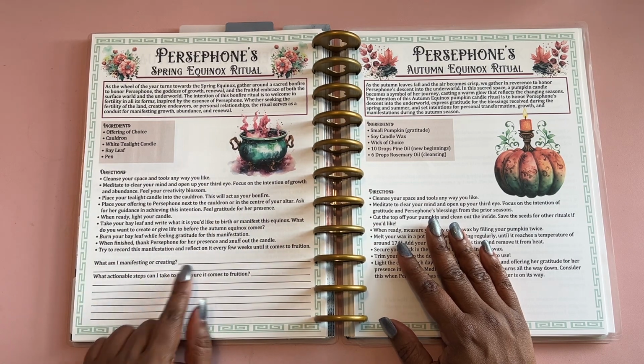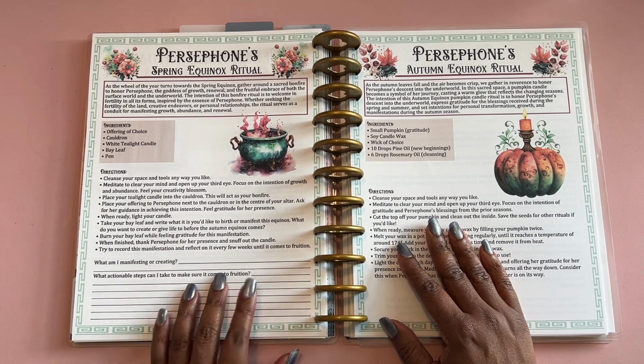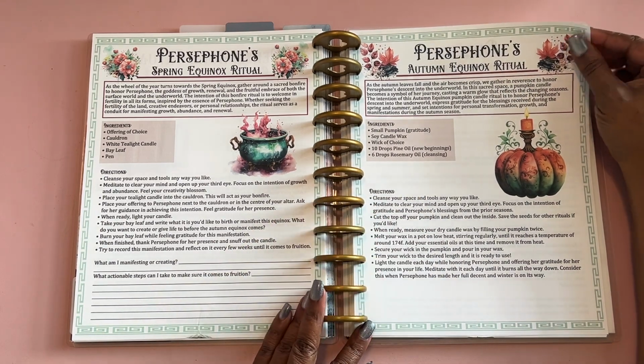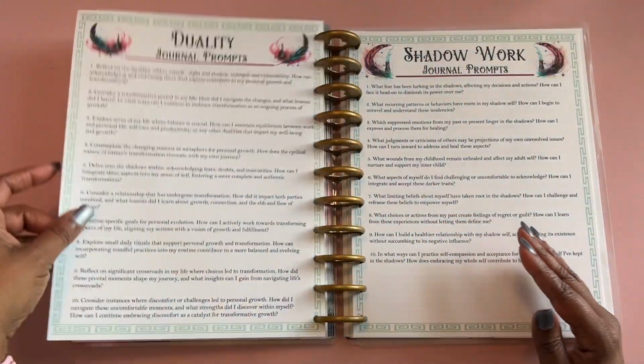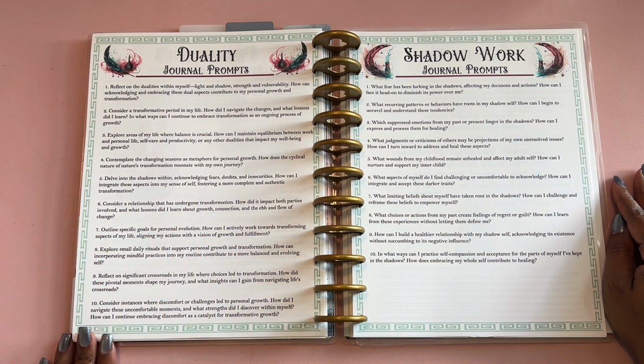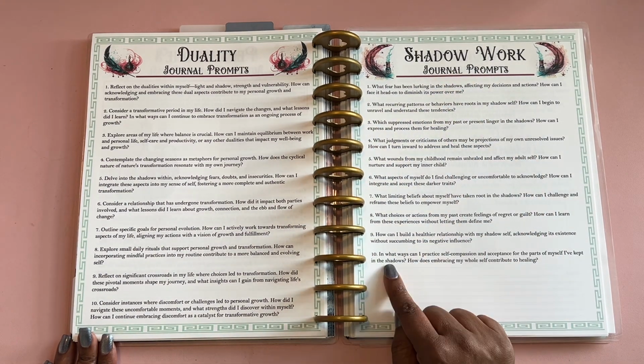What am I manifesting or creating? What actionable steps can I take to make sure it comes to fruition? I love that. And then, of course, there's the autumn version as well. Then there's some duality journal prompts. There are 10 prompts here, and then shadow work journal prompts. And there's also 10 of those.